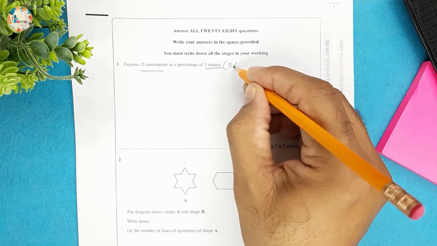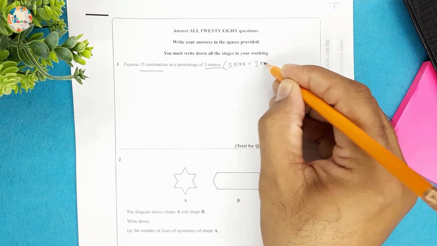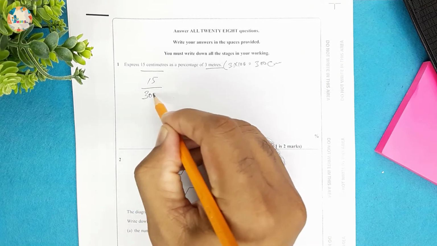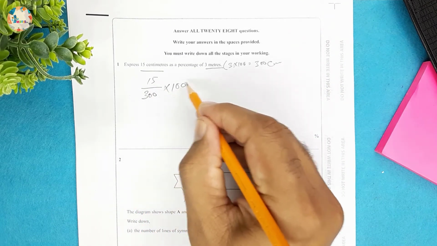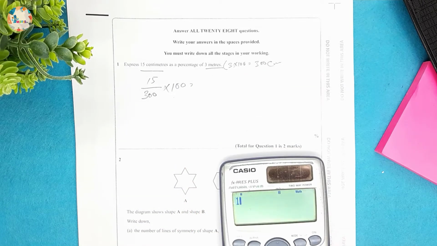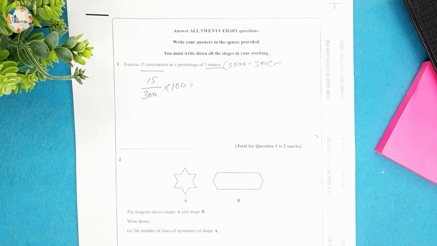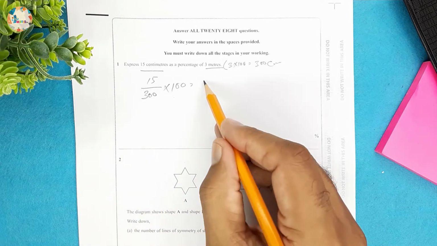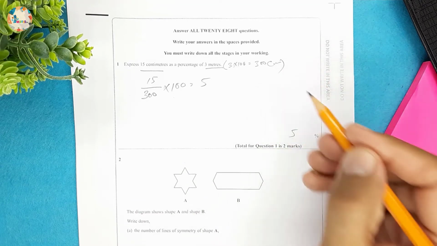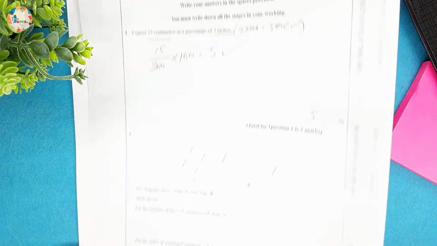So 3 meters we can change into centimeters, which is equal to 300 centimeters. So we can write 15 centimeters divided by 300 centimeters, and for percentage we will be multiplying by 100. Calculating 15 over 300 and multiplying by 100 gives us 5. They are not asking us to calculate, but even then this is 5% basically. So we are done with this. We can write this answer as 5%.